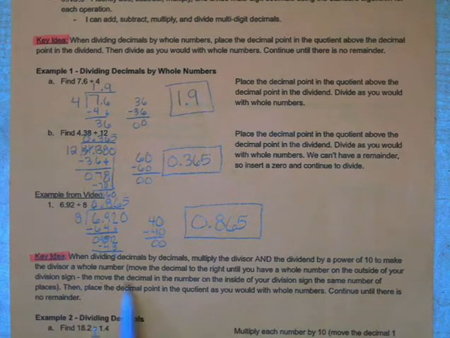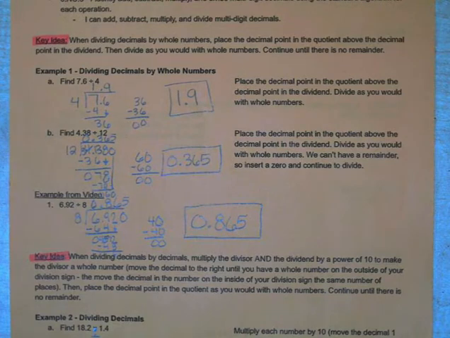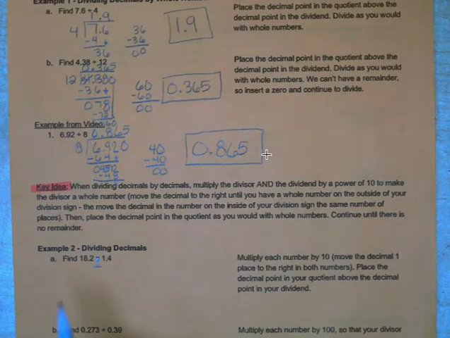Then you move the decimal point in the number on the inside of your division sign the same number of places. Then we're going to place the decimal point in the quotient as you would with whole numbers and continue there until there is no remainder. That sounds really confusing, but let's go ahead and do a couple practice problems and see if it makes more sense. All right, example 2.